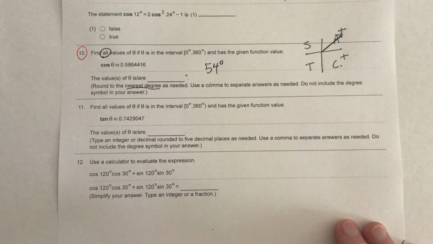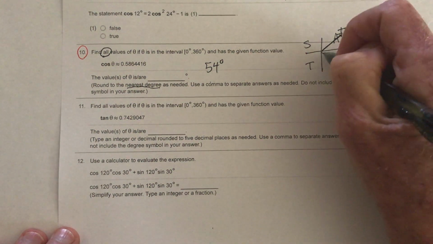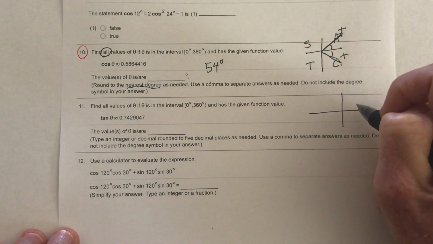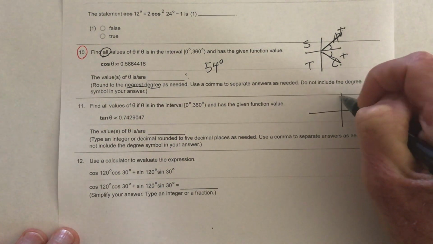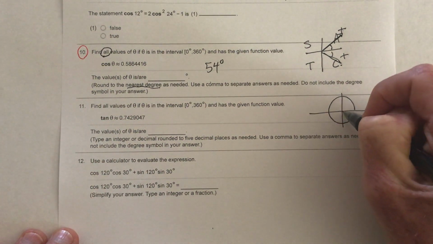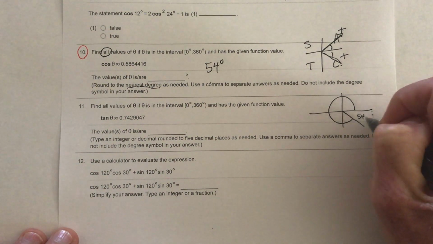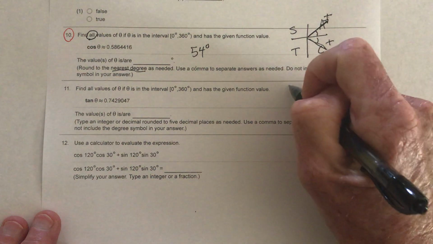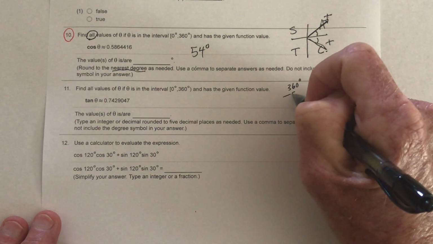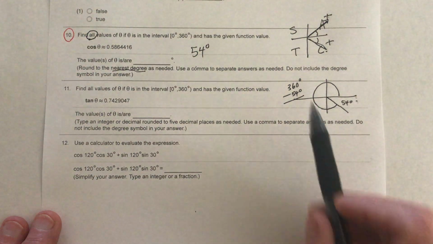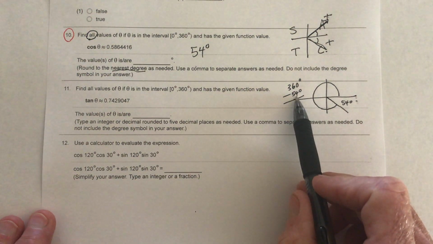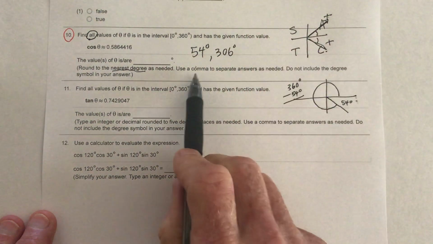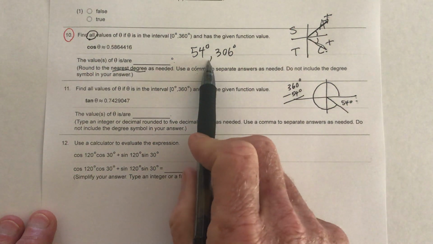Now the idea is, how do you get the answer in this quadrant? Well, if 54 degrees is this reference angle right here, then what you could do is start right here, go around until what's left is 54 degrees. That's how you get to the fourth quadrant, which means that this angle is going to be 360 minus 54. And 360 minus 54 is 306. Use a comma to separate your answers. So just enter it like that.